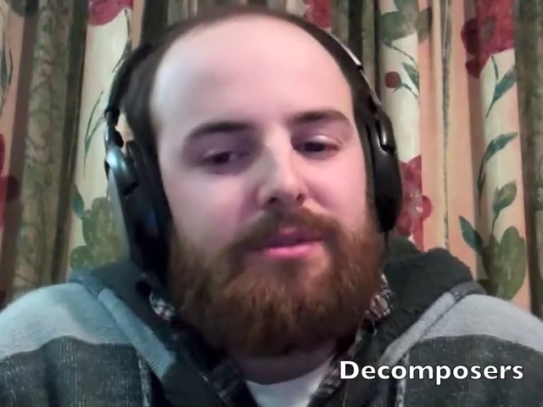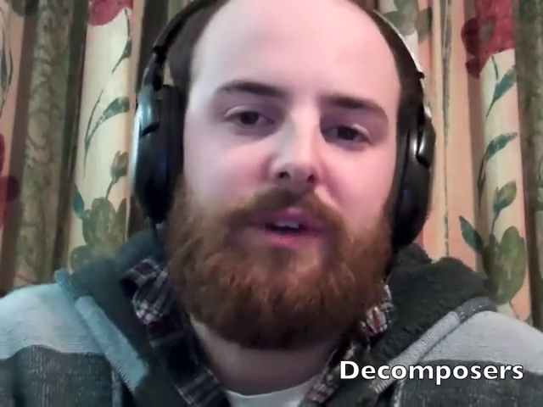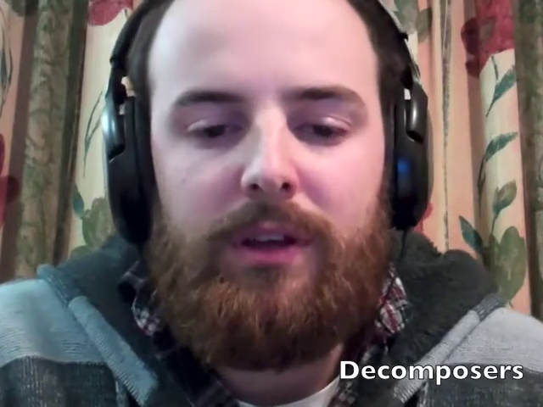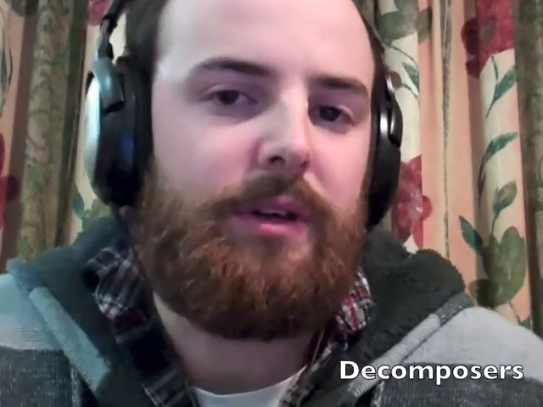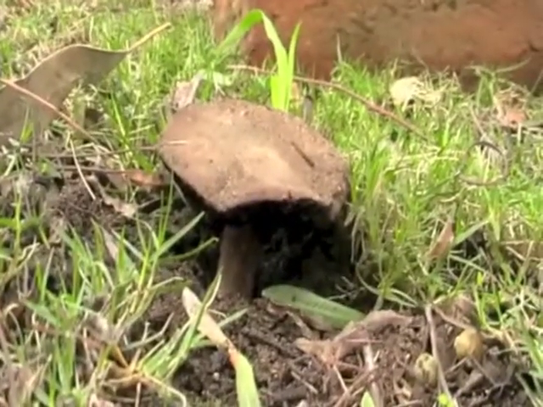Some of the examples of decomposers that we've looked at in the past are things like earthworms and fungi, and probably the most useful type of decomposer are the bacteria. Here's an example of a decomposer found near the veggie patch.